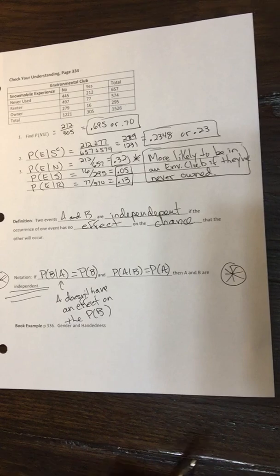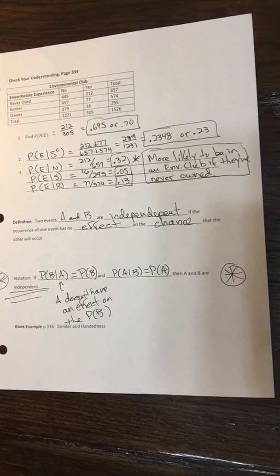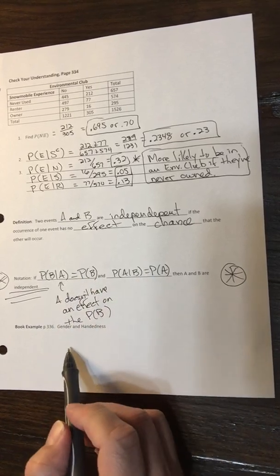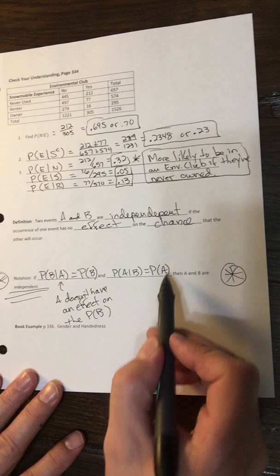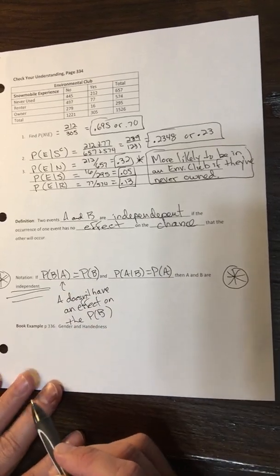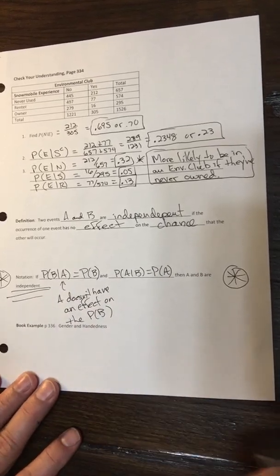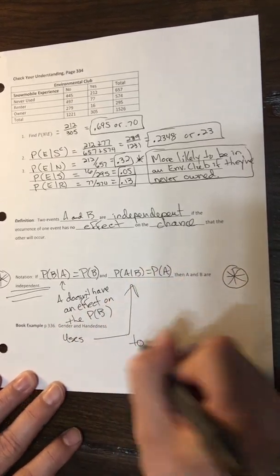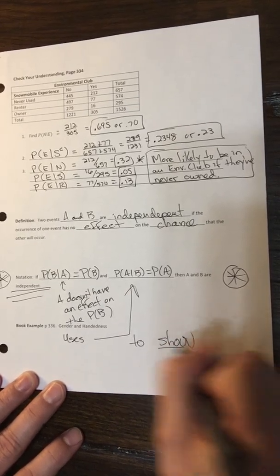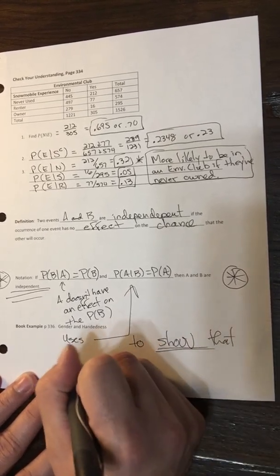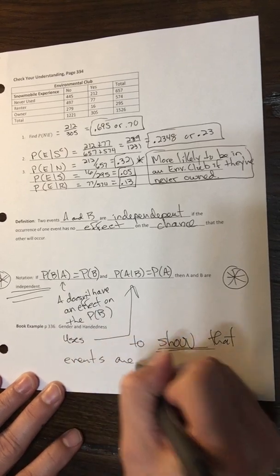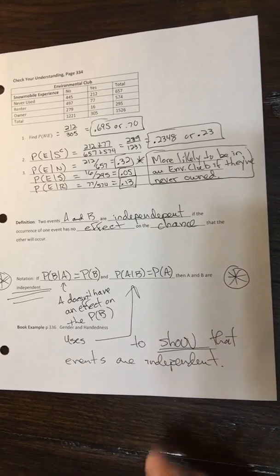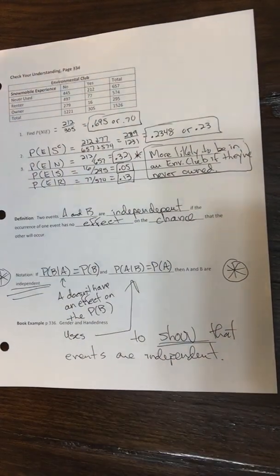All right, I'm going to have you guys read this example on gender and handedness, where they actually use the formulas to show that things are independent. I want you to do that on your own because you're too likely to just read things and go, yeah, it makes sense, they're independent, shrug your shoulders and get something wrong. So this uses these to show, and that's what you've got to be good at in this class, that events are independent. So I'm not going to read it for you. I've read enough for you today. You read it and think about things independently on your own. See what I did there?